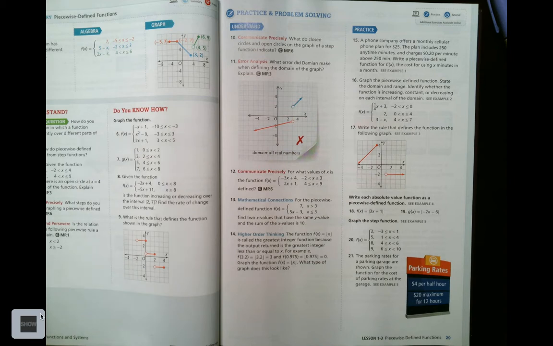So basically, if you use anywhere between 0 minutes and 250 minutes, you're just paying 25 bucks. But once you use 251 minutes, you're going to start paying 20 cents per minute above that given time frame of 250 minutes. Write a piecewise function for C of x.